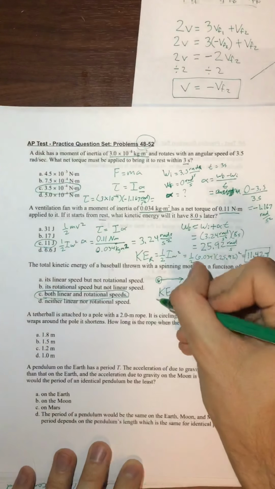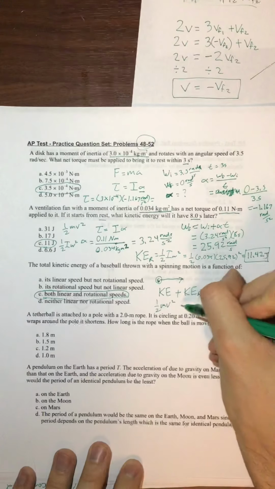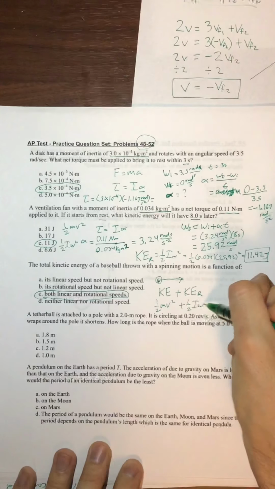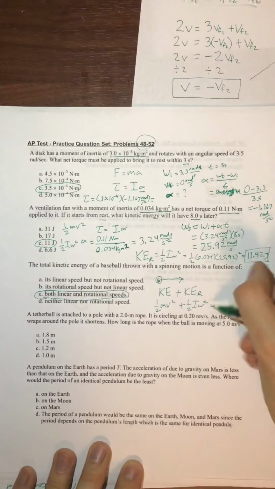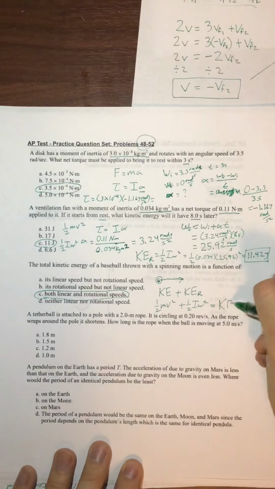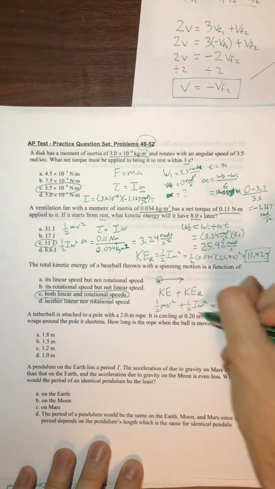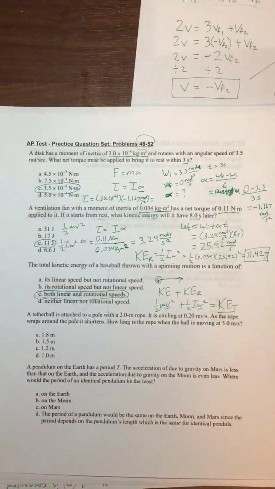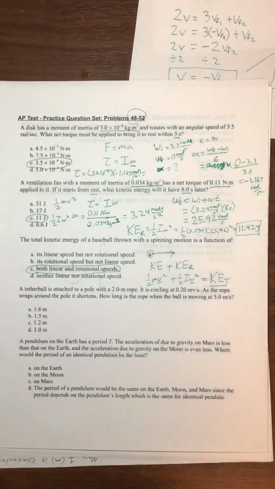Okay, what that means is if this is 1/2 mv squared plus 1/2 I omega squared equals the total kinetic energy, the kinetic energy is a function of these two variables.